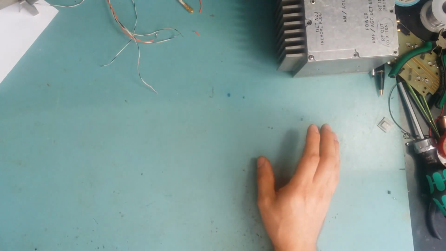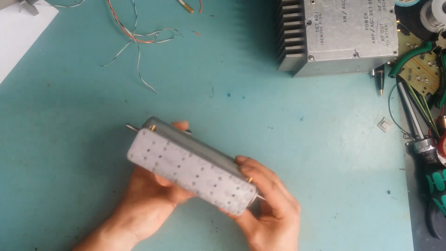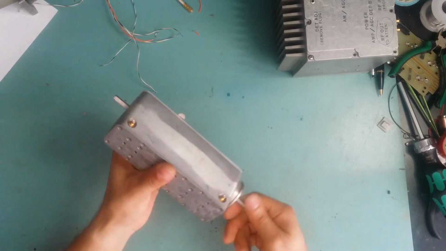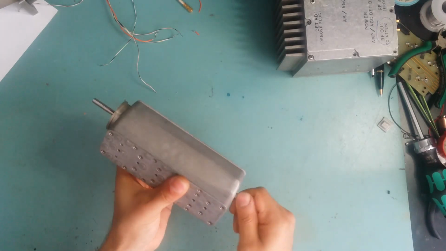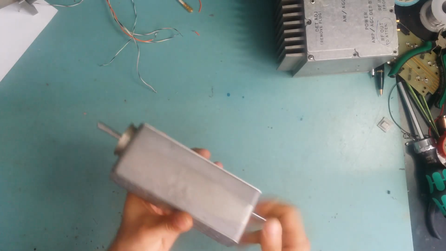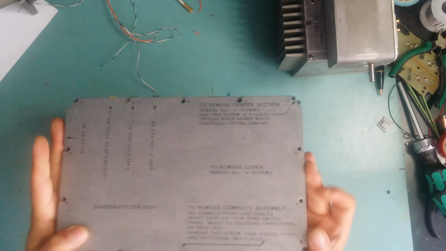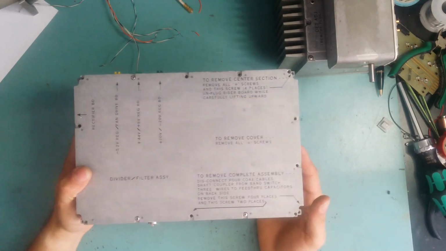That's that. We got a mechanical attenuator. It's quite stiff. I will open this and show you what exactly is inside. So got that, and last but not least, we got the divider and filter assembly.